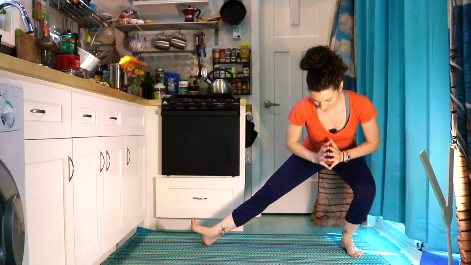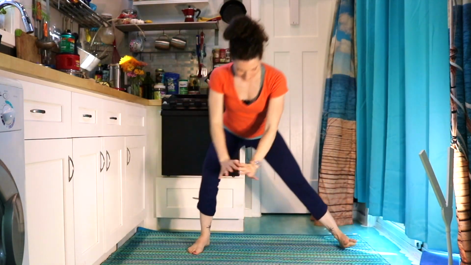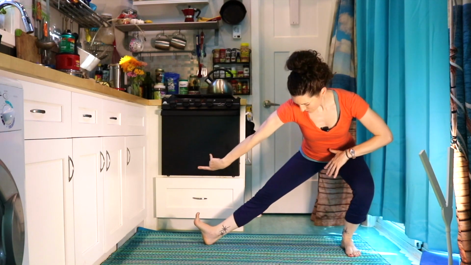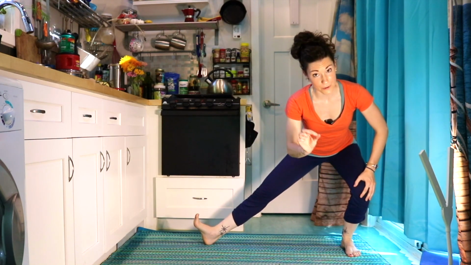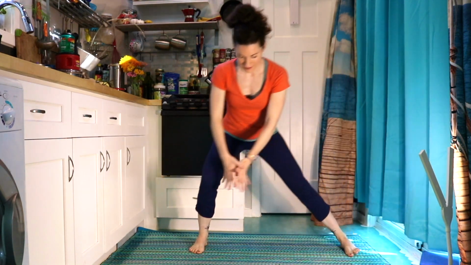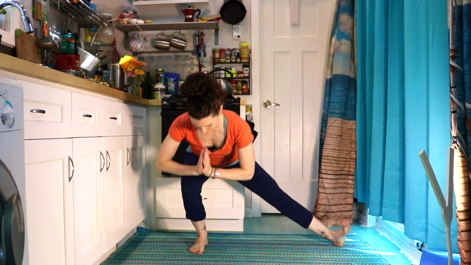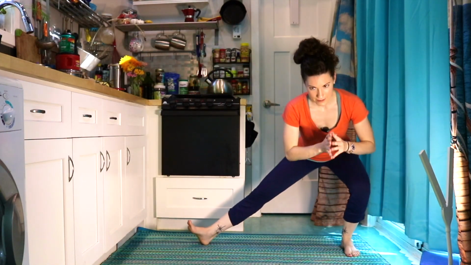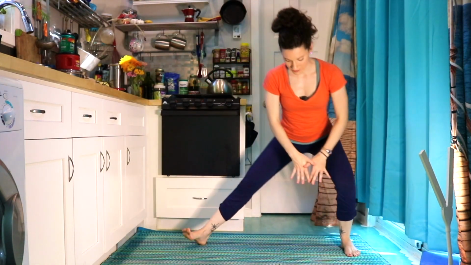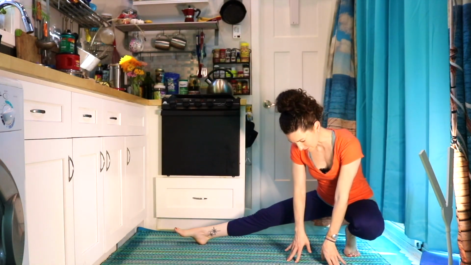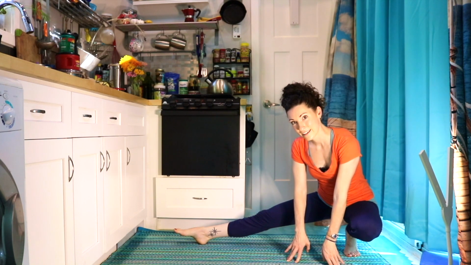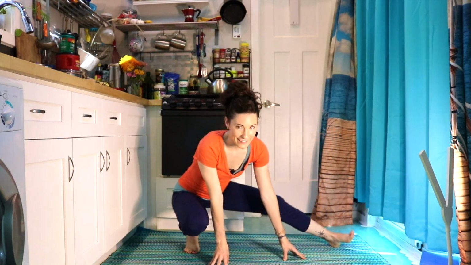All right, and then let's do a side to side weight shift. I love the side to side movements. But as I lift up that toe, all of my weight, or almost all of my weight, goes to this side. Side to side weight shifting. And then maybe working on a little bit of a low squat. And then shifting.